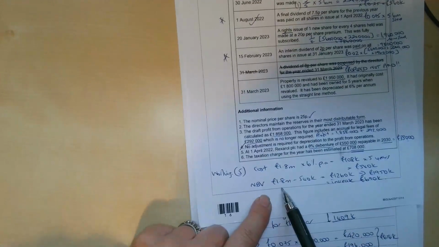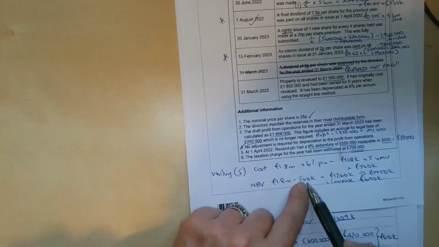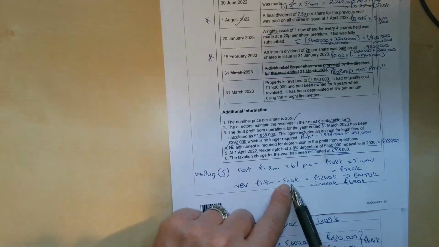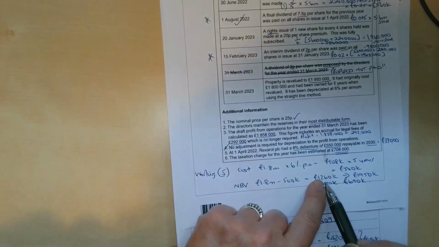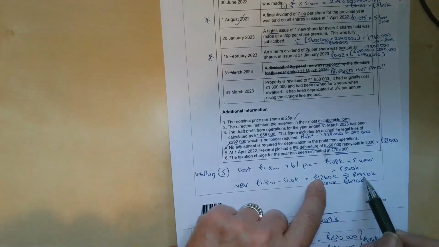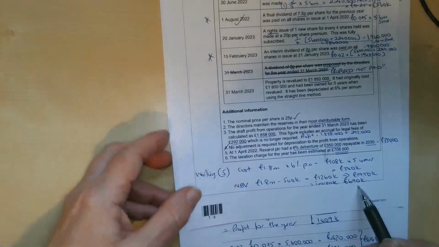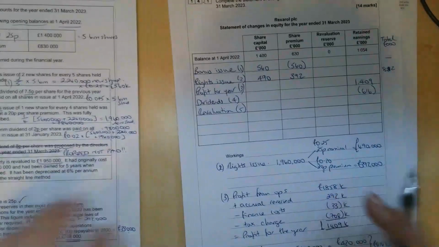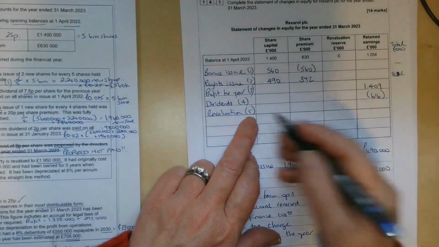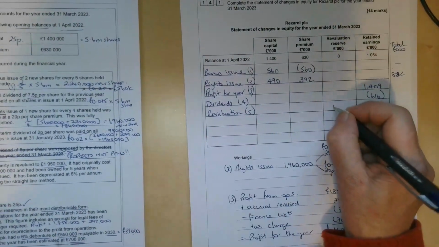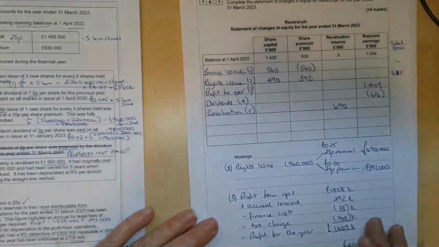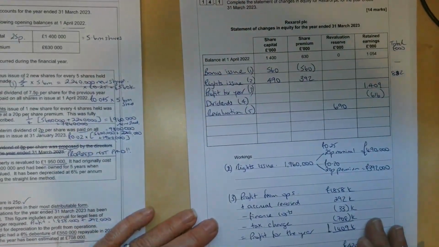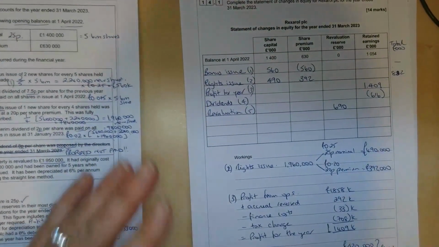We just need to compare the net book value at the time it was revalued with its new value. So originally cost 1.8 million. It's been depreciated by 540,000 over the last 5 years. It's now worth 1.26 million net book value. Carrying amount is going up to 1950. So the increase is £690,000. So we debit the value of the property and we credit the revaluation reserve. So the revaluation reserve is going up by £690,000.